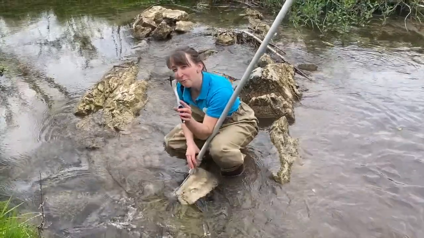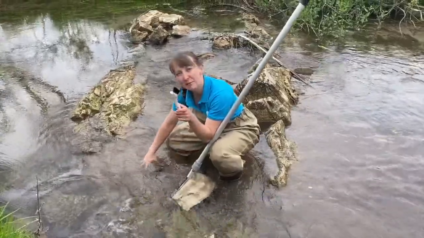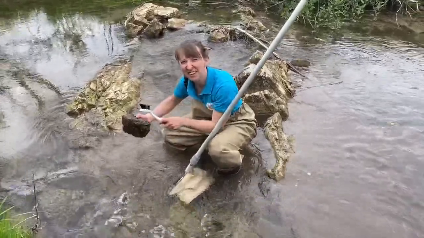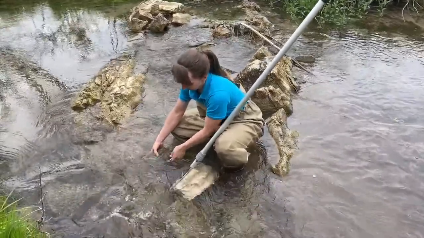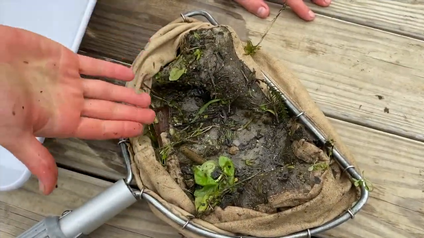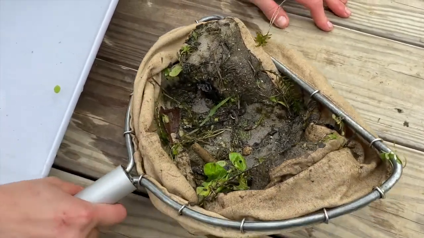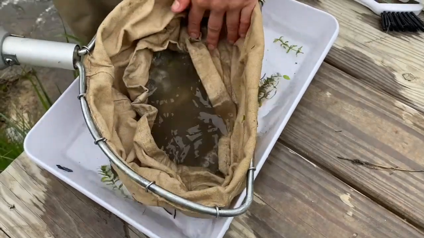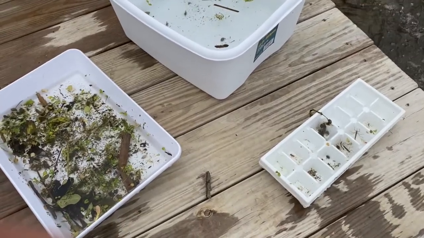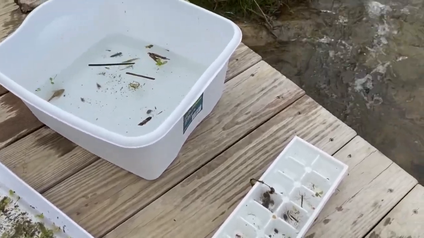So what I also am going to do is I'm going to use this scrub brush and I'm going to scrub the bottom of rocks to see if I can dislodge any more critters. I'm going to do it right in front of my net. So since it's so hard to see if there's anything in here, what I can do is I can turn my net upside down in this dish and kind of rinse it out like that, and then see if something's wiggling in there. So this is my collection of the macroinvertebrates in Bullskin Run.